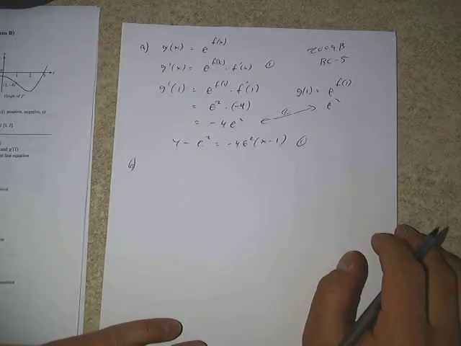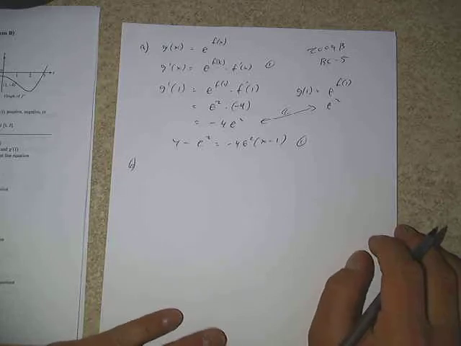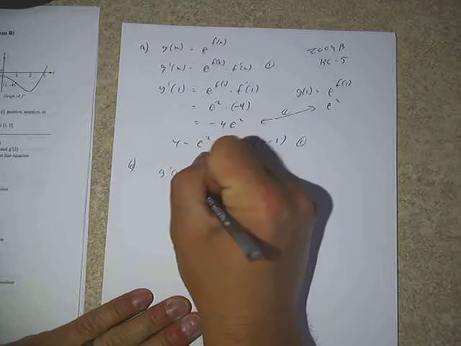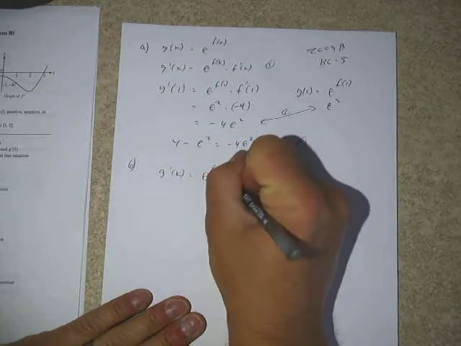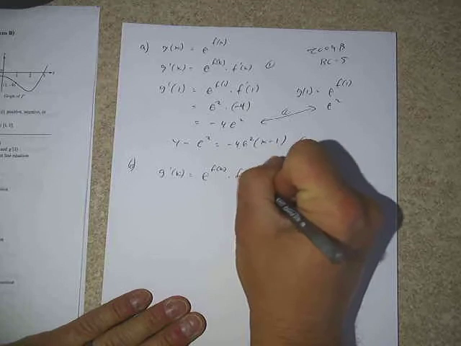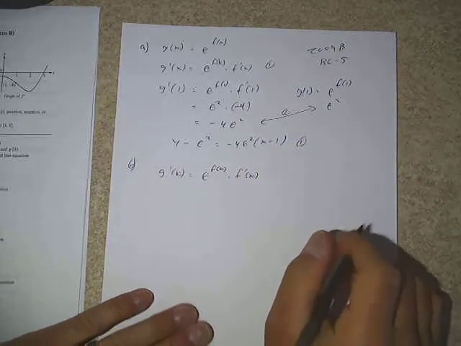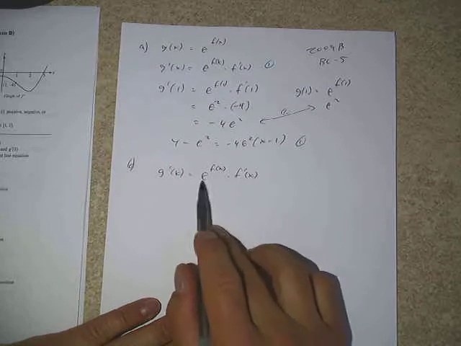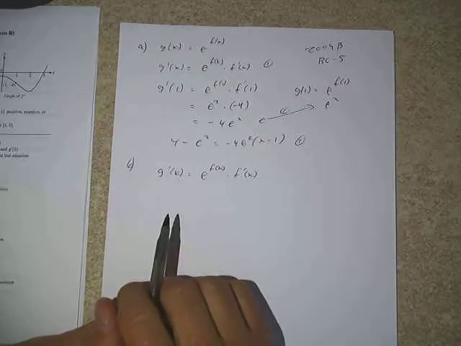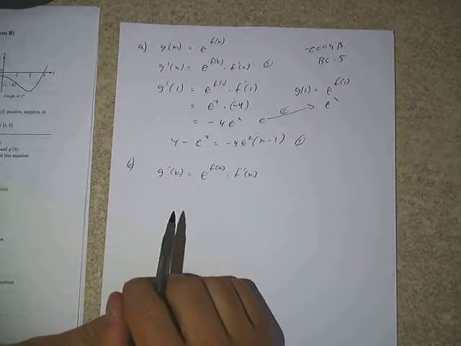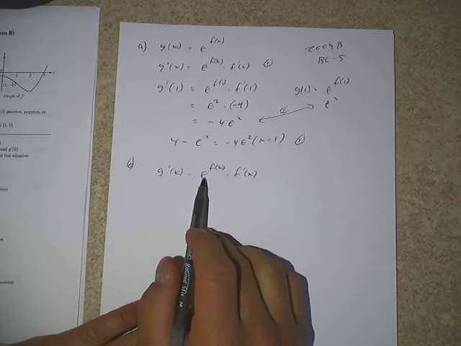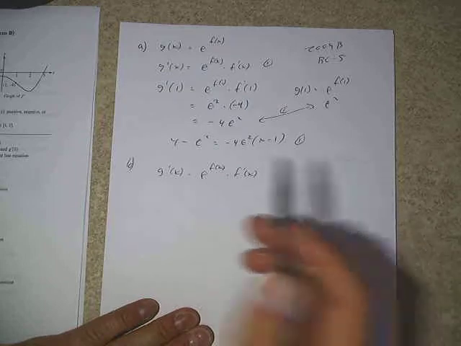Any questions on that one? Alright, well, let's see what we got here for part B. It says for negative 1.2 to 3.2, find all values of x at which g has a local maximum and justify it. So we already know that g prime, which is something we're going to need, is e to the f of x, f prime of x.